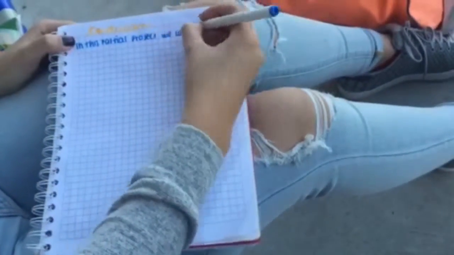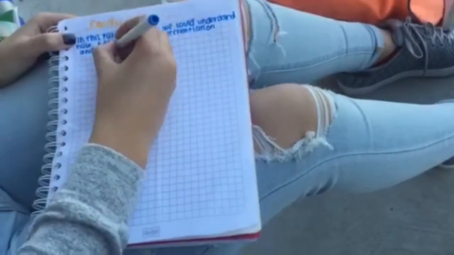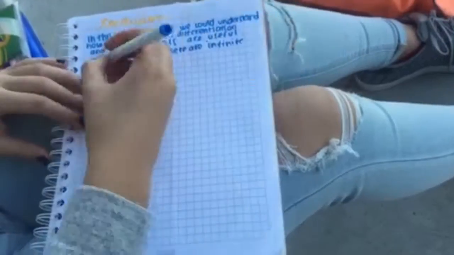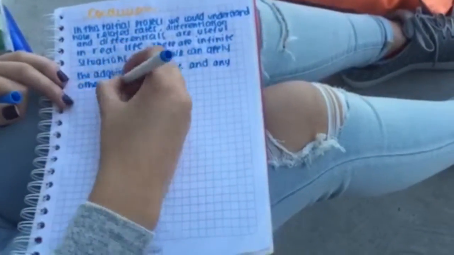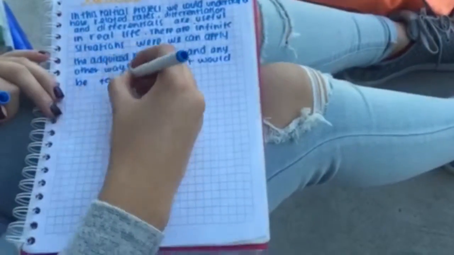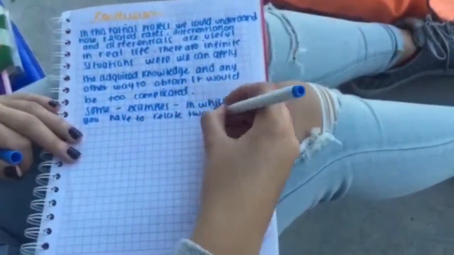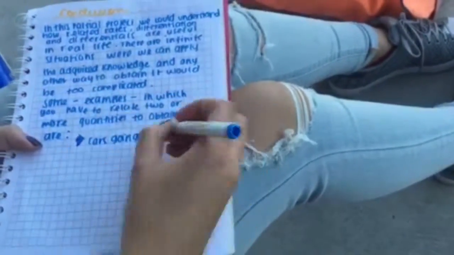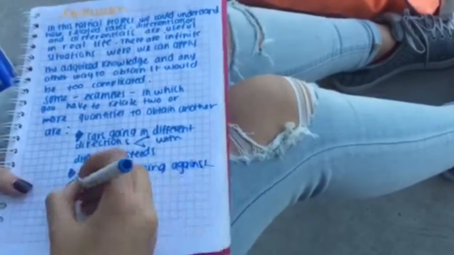Now the conclusion. In this partial project, we could understand how related rates, differentiation, and differentials are useful in real life. There are infinite situations where we can apply the acquired knowledge, and any other way to obtain it would be too complicated. Some examples in which you have to relate two or more quantities to obtain another one are cars going in different directions with different speeds, a ladder leaning against the wall, sliding on the floor. Basically, these are daily problems we could face. This made us realize knowing this could be very useful.